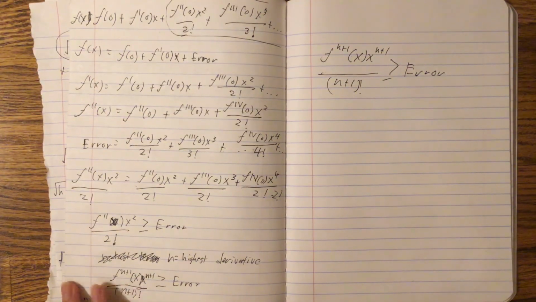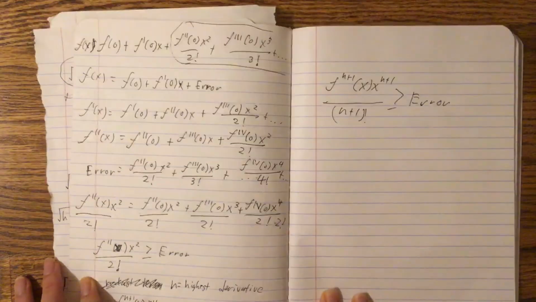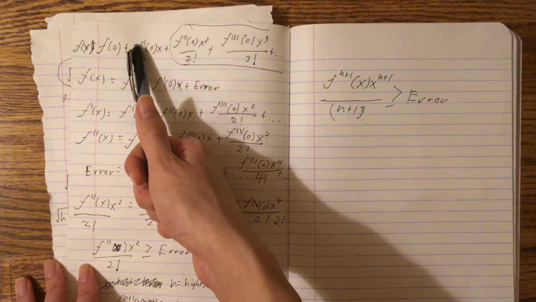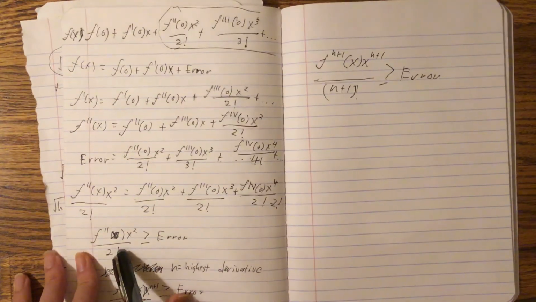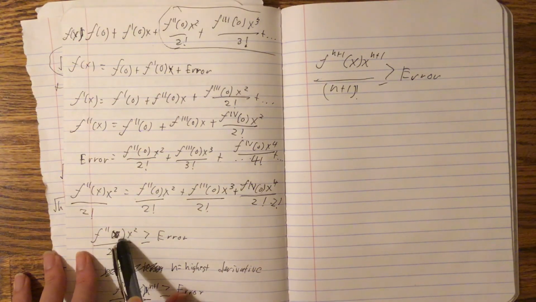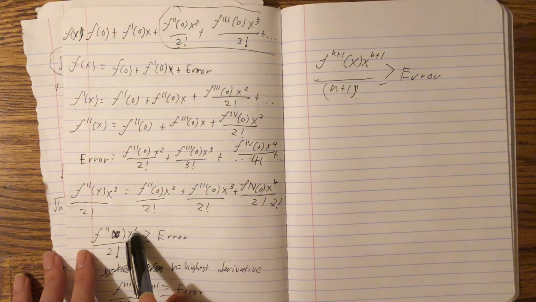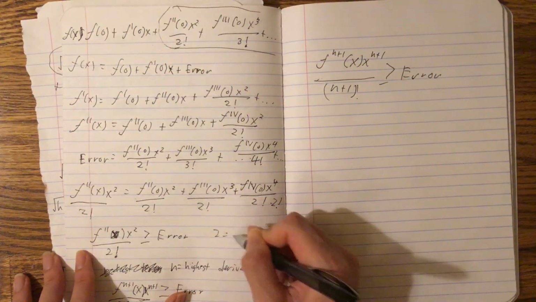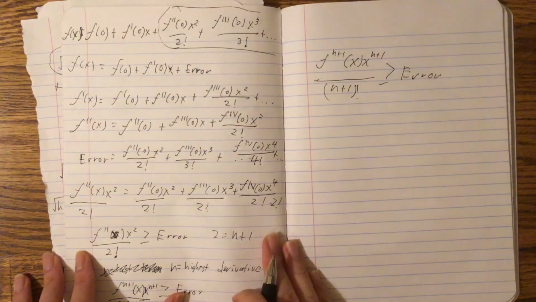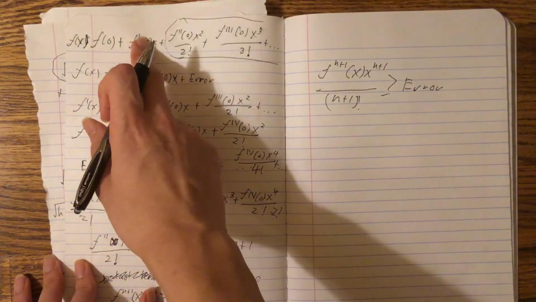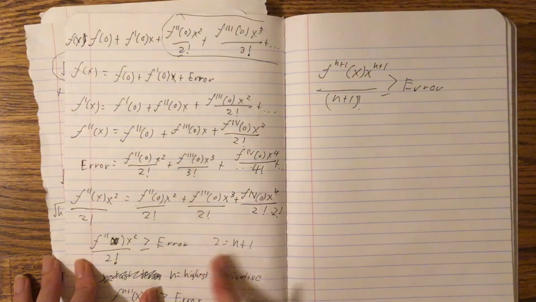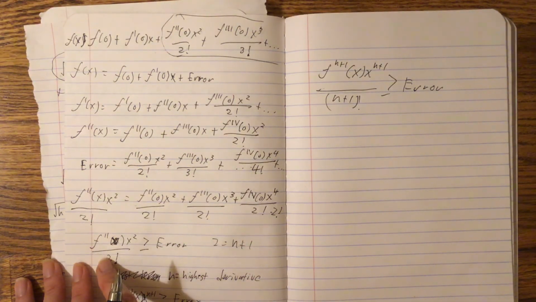So for our most recent case, our highest derivative was 1, and this we found was our error. We see this 2 everywhere, and 2 equals n plus 1, because our highest derivative is 1, so n equals 1.